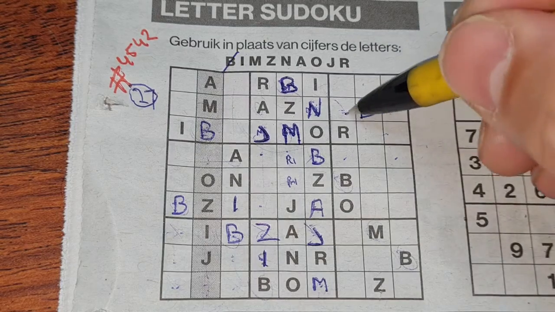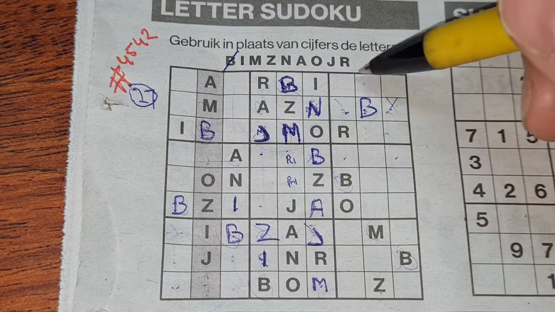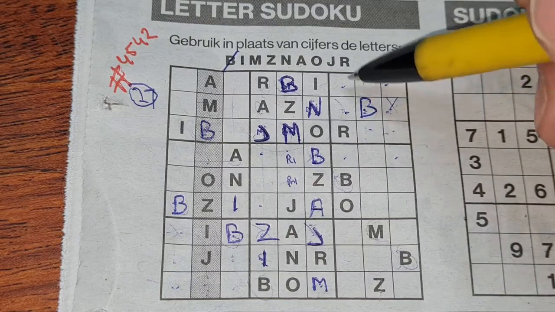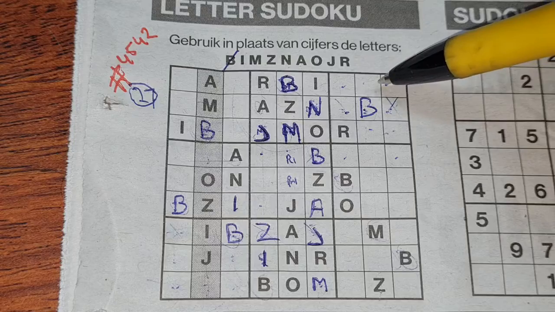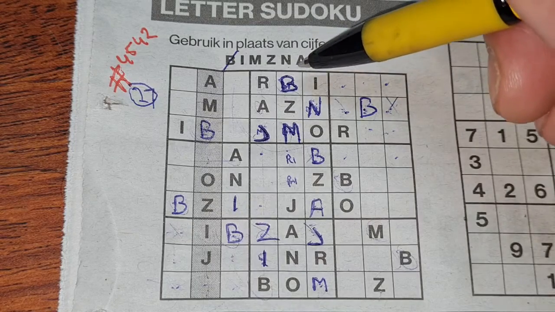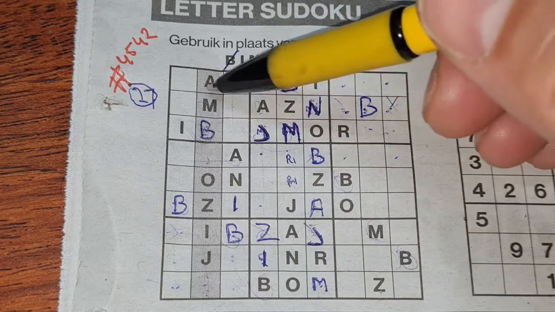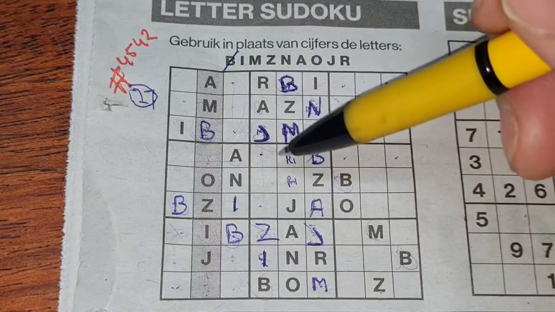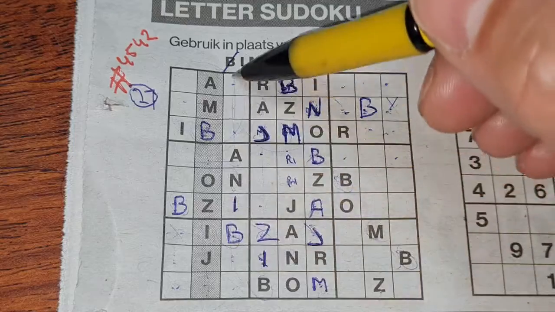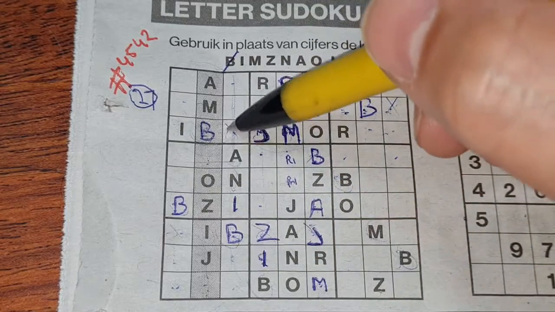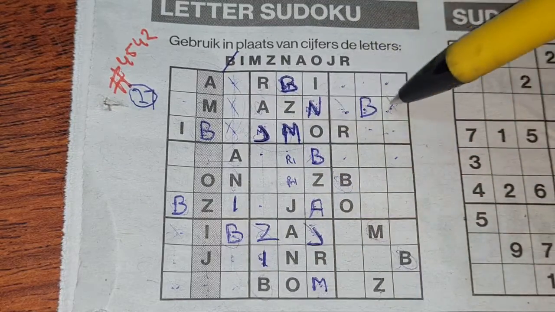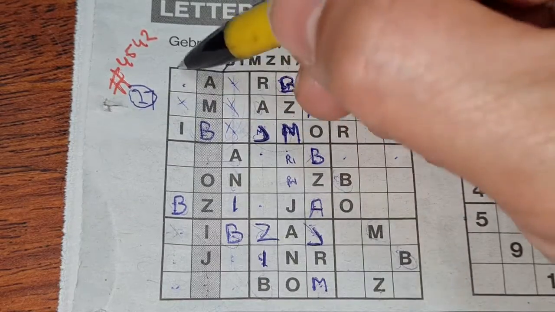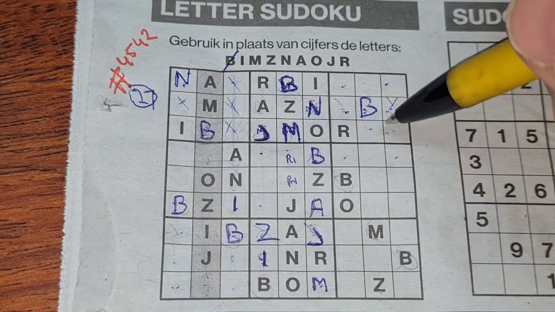Oh, right. I, M, A. All right. 1, 2, 3, 4, 5 missing letters in this big square. One of the missing letters is an N. We have an N in the third column. So no N in these 3 boxes here, and N in the second row. So no N in those 2 boxes. So 1 box left for the N should be there.